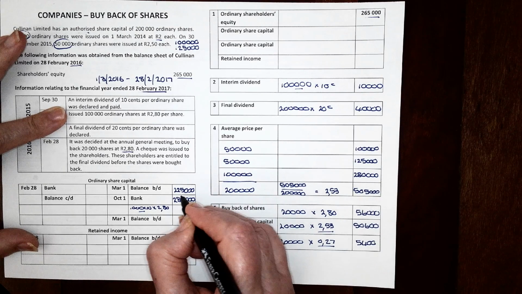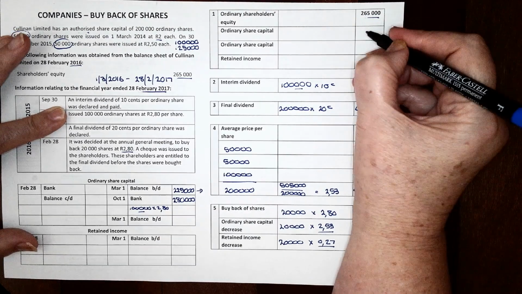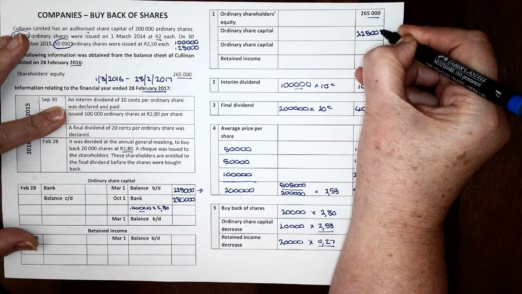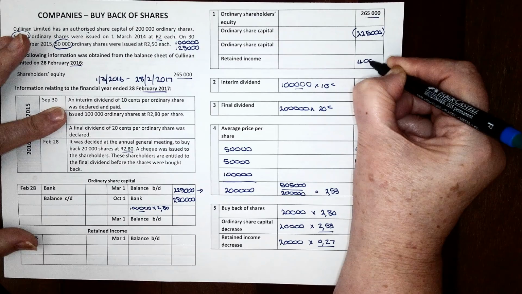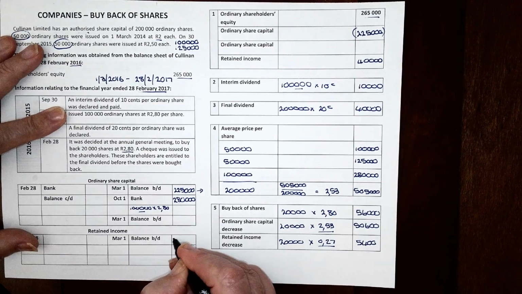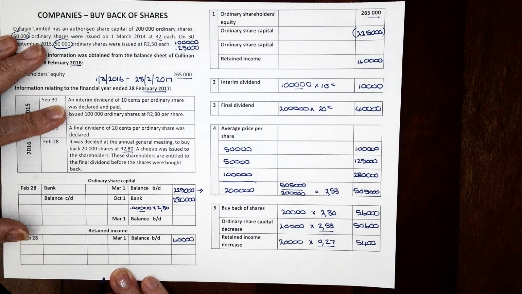We calculated that the opening balance of ordinary share capital was 225,000. So if I deduct that, it means that the opening balance of retained income is 40,000. So I will put in the 40,000 as an opening balance.